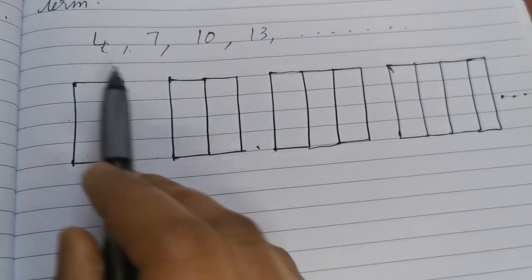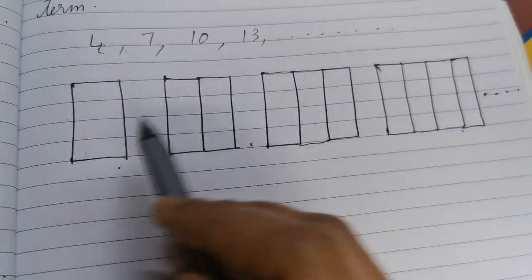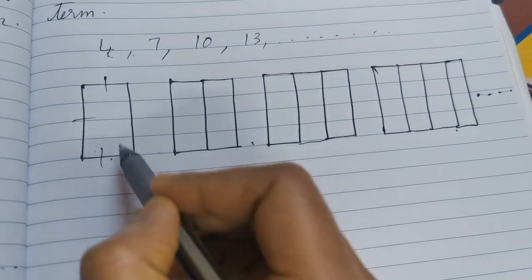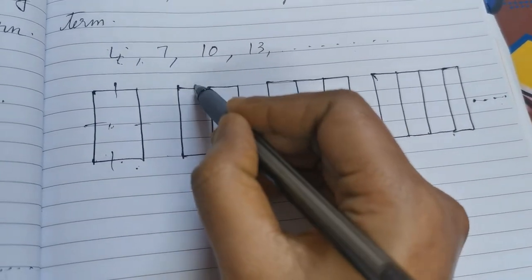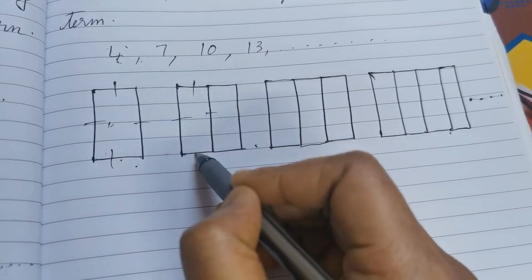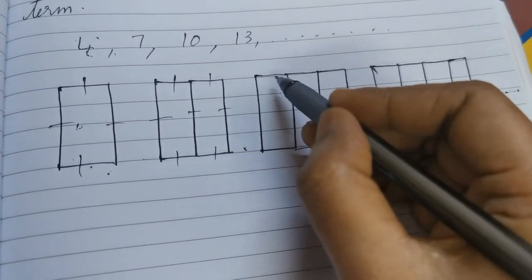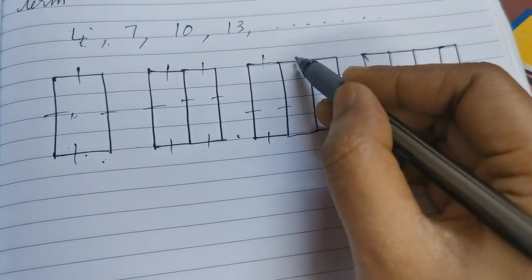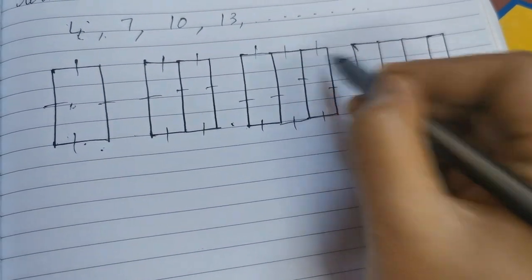Now if you look at the first figure in the pattern, we have 4 figures now. The first figure has 1, 2, 3, 4 lines. 4 lines. And the second figure has 1, 2, 3, 4, 5, 6, 7 lines. The third figure has 1, 2, 3, 4, 5, 6, 7, 8, 9, 10.